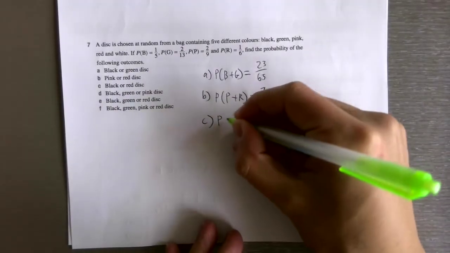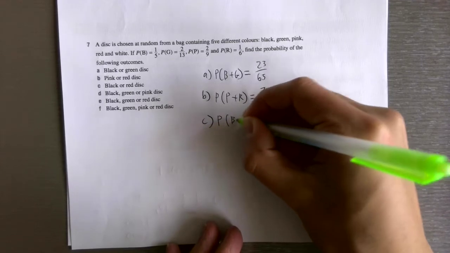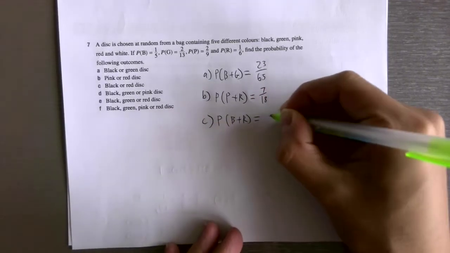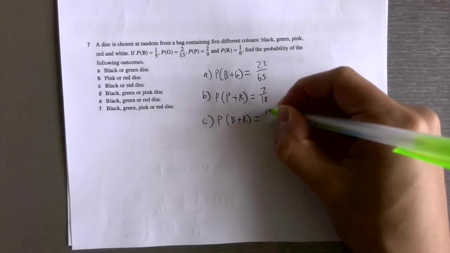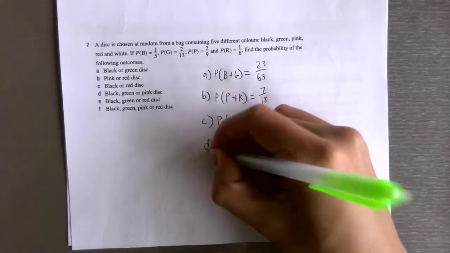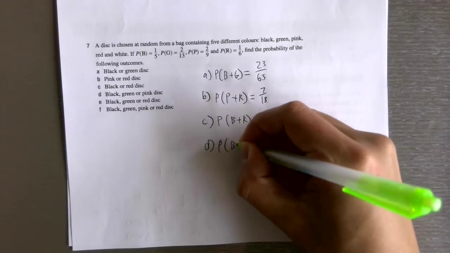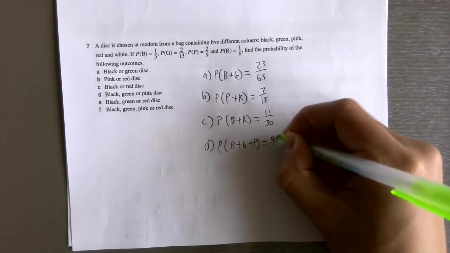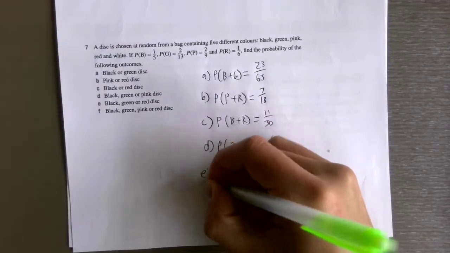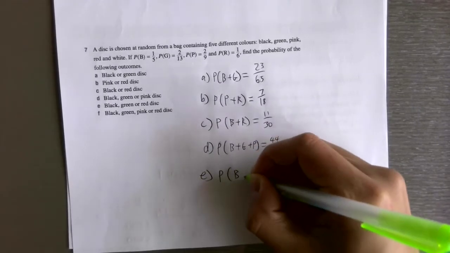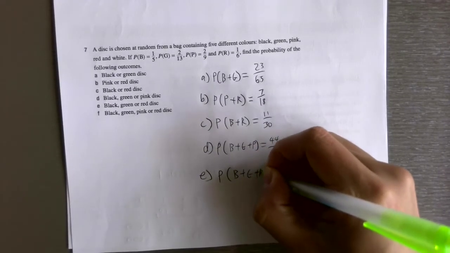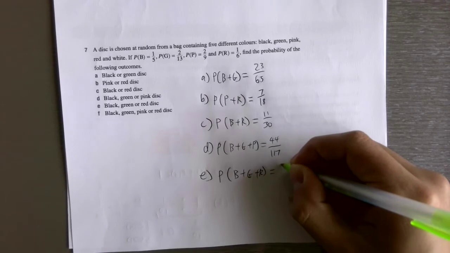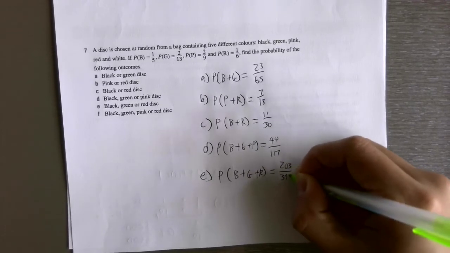So the probability of a black plus a red disk is going to equal 11 over 30. The probability of a black, green or pink disk is going to equal 44 over 117. Probability of a black plus green or red disk is going to equal 203 over 390.